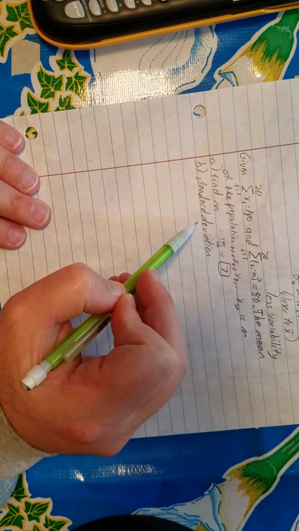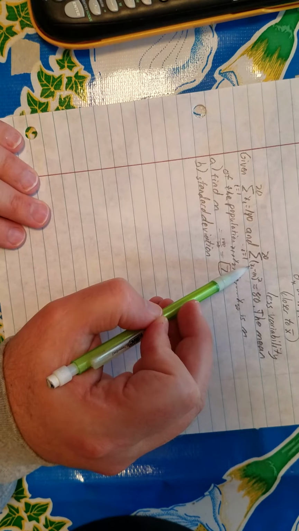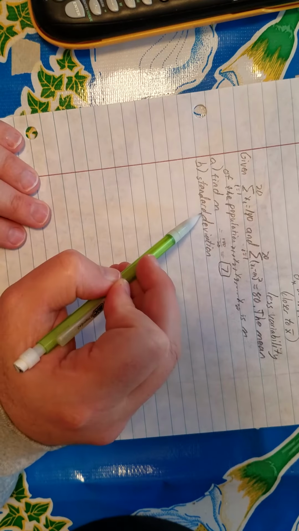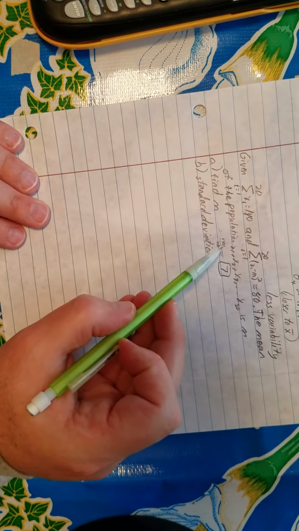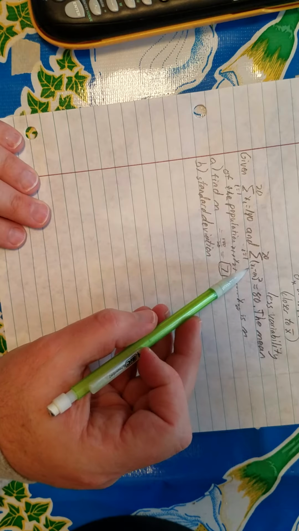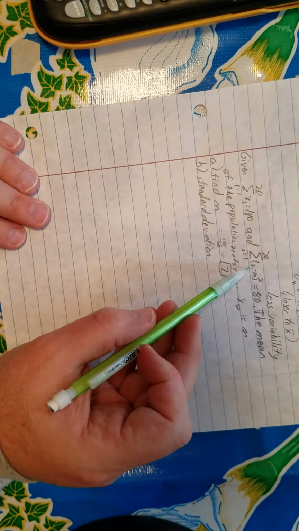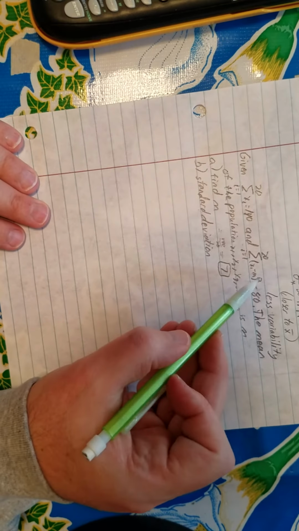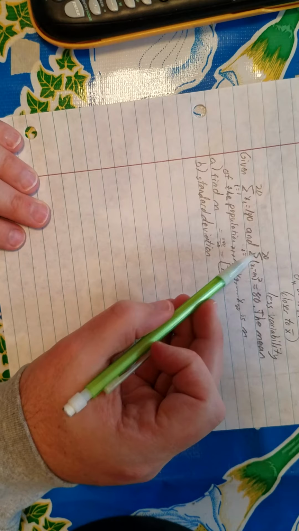Where the standard deviation is using this. Remember, the definition of standard deviation is how far on average each point is from the mean. Let me say that again.